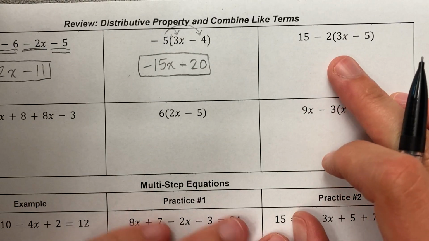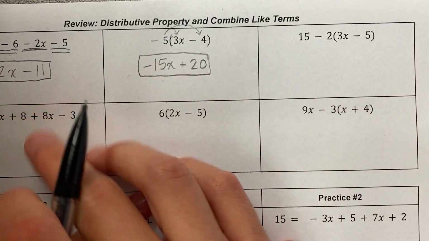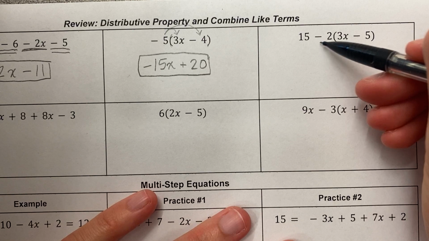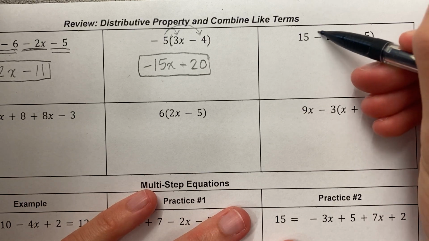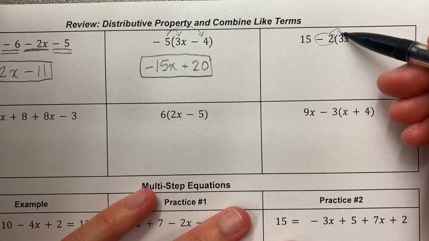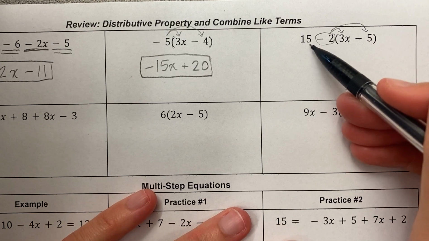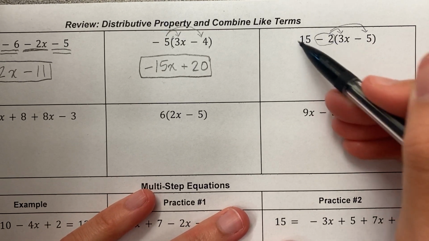Okay, in this problem, we're going to have to do both. We're going to have to distribute and combine like terms. Okay, so look, first I distribute. Now, what I'm going to multiply here is negative 2. I'm going to multiply and multiply. I am not multiplying this 15, and I'm not doing this math first.